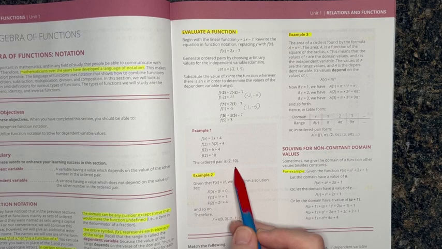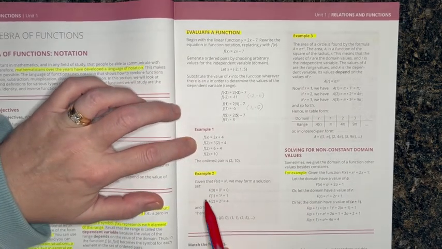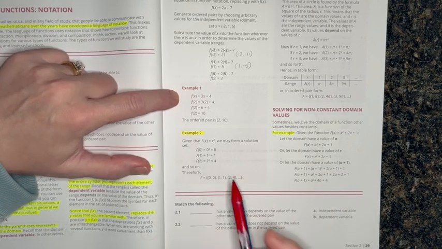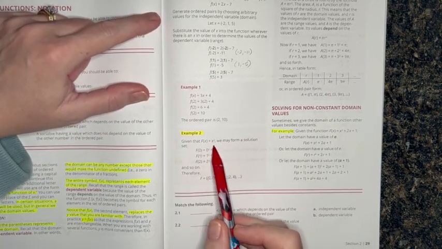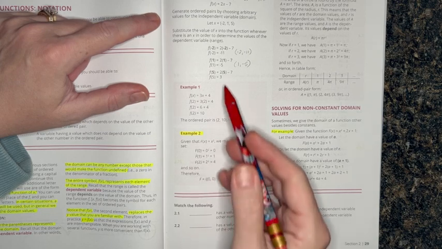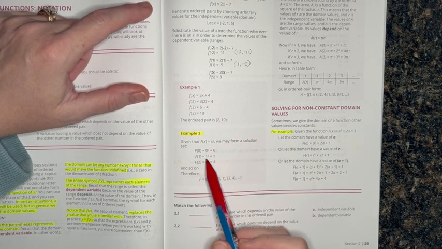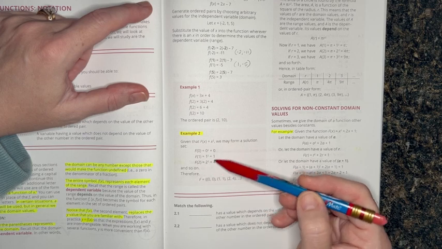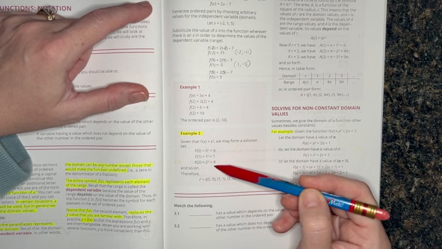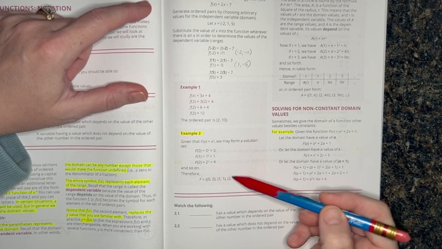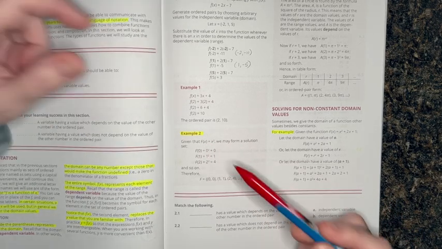Now, for example 2 here that I have marked, I'm going to scooch up a little bit. It says, given that f of x equals x squared, we may form a solution set. Just kind of the exact same thing they did up there. They chose values for the x, and then they solved that to get the y value, and then they set up their ordered pair solutions. So we just substitute it in like normal.